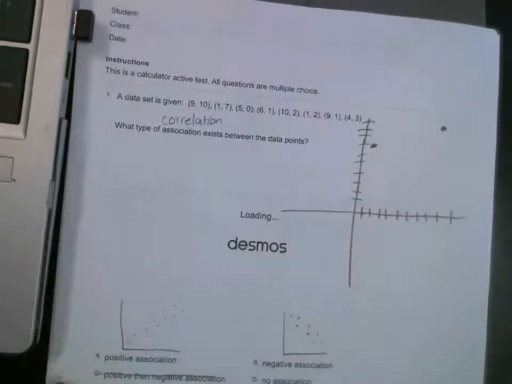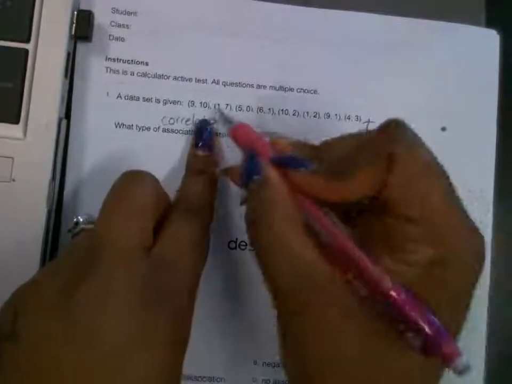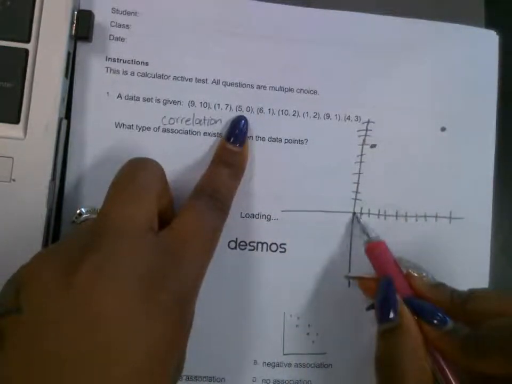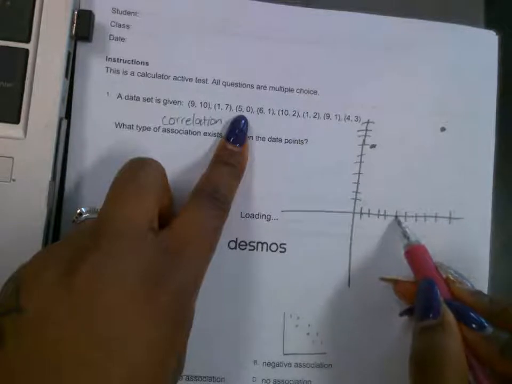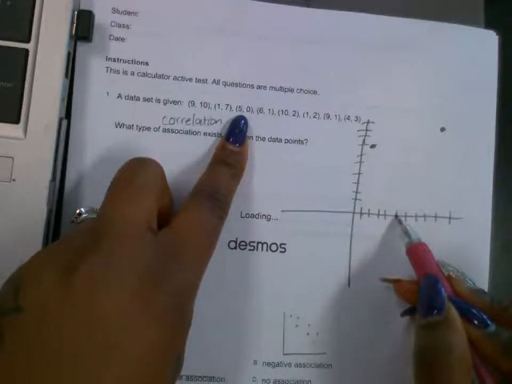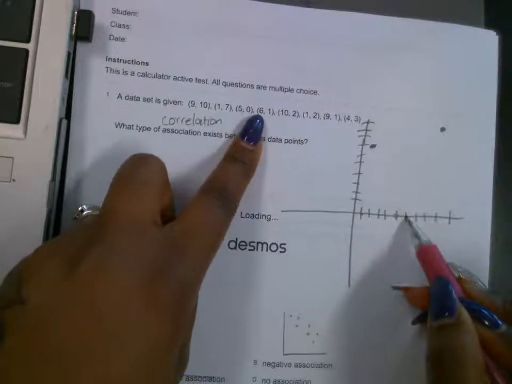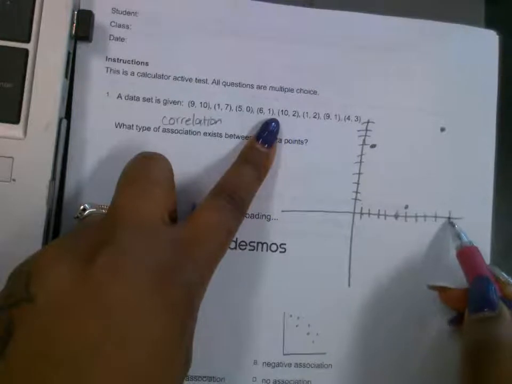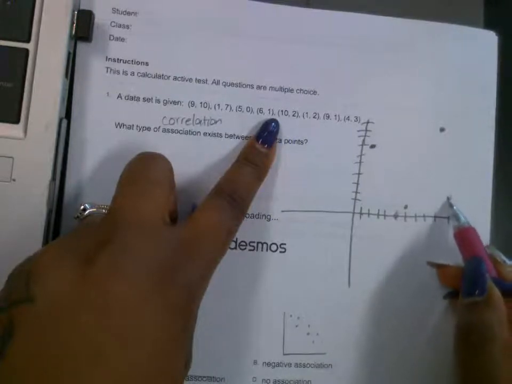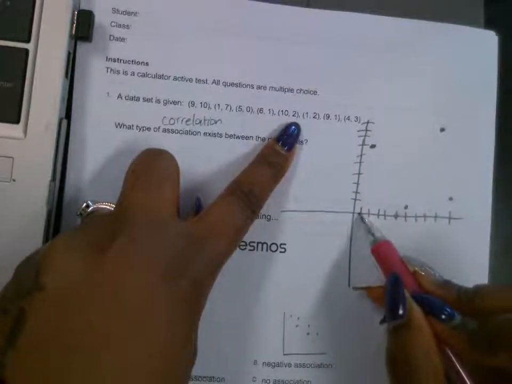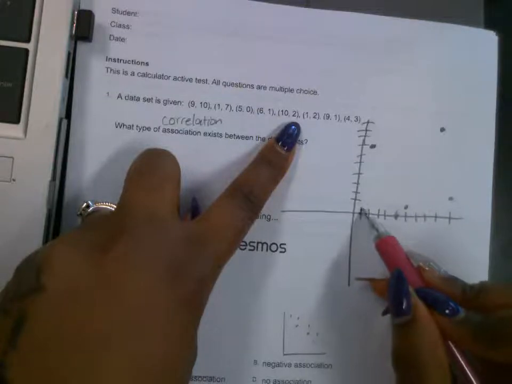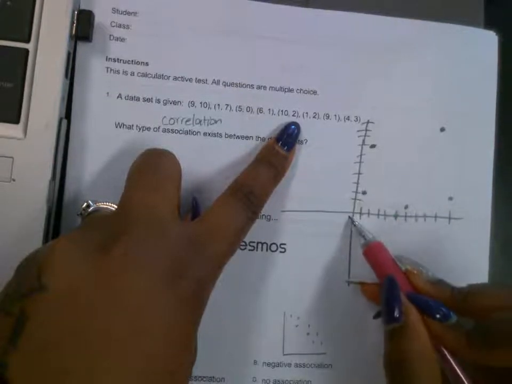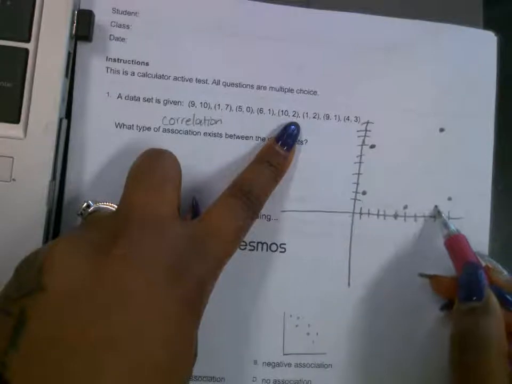Okay, and I'm going to pause real quickly. Okay, so now we're doing this one, 5 and 0. 1, 2, 3, 4, 5. And 0 means you don't go up or down. So that's my point. And then 6 over, and then up 1. And then 10, 10 is all the way over here, and then up 2. And then 1 over 1, and then up 2. 9 is all the way over here, and up 1.